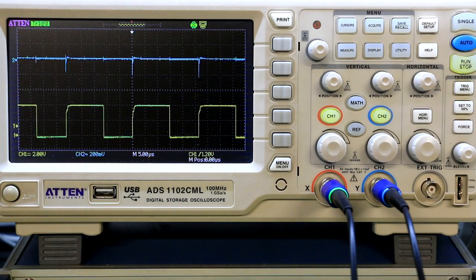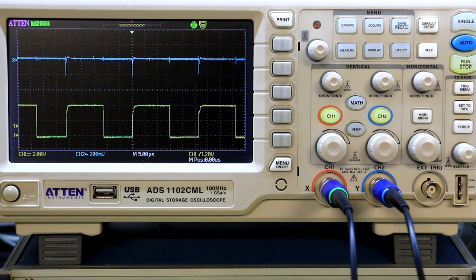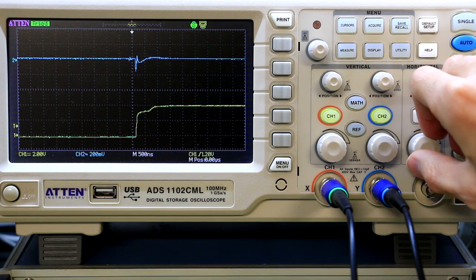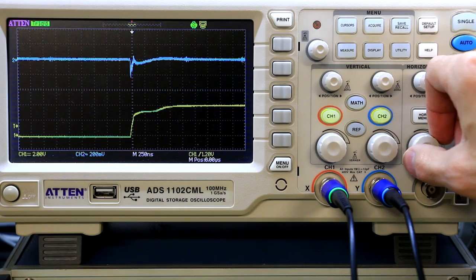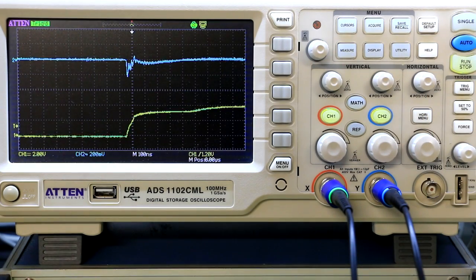Alright, so the spikes that you're seeing there, the 200 millivolt drop on the power rail, is in fact with the 47 microfarad capacitor and the 100 nanofarad capacitor in play. So if we just zoom in on that, you can see it's a fair amount of drop already.